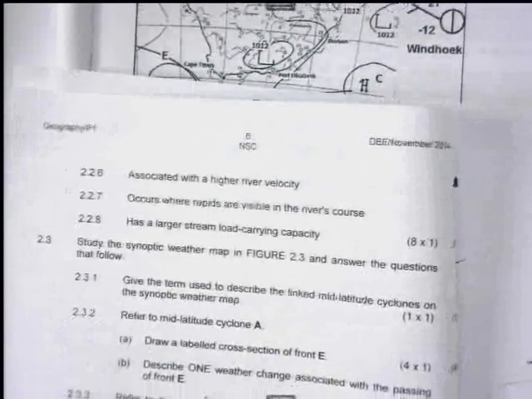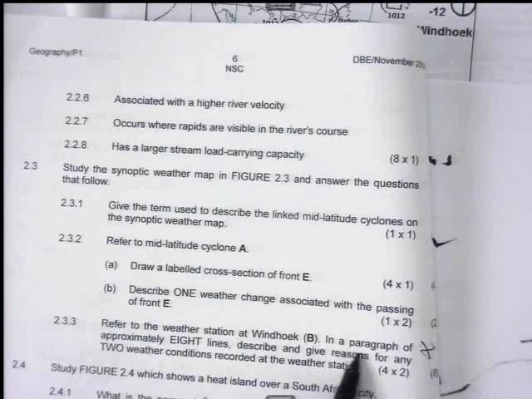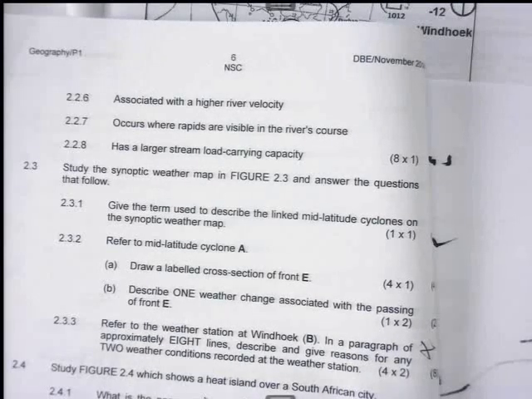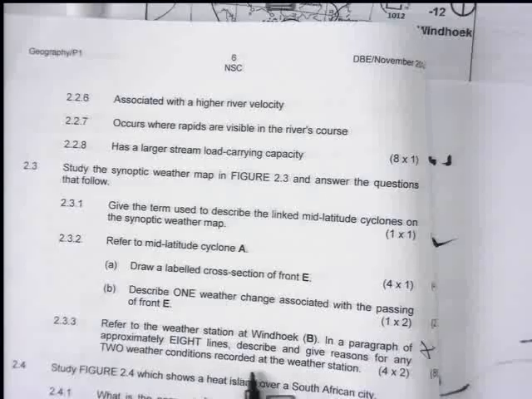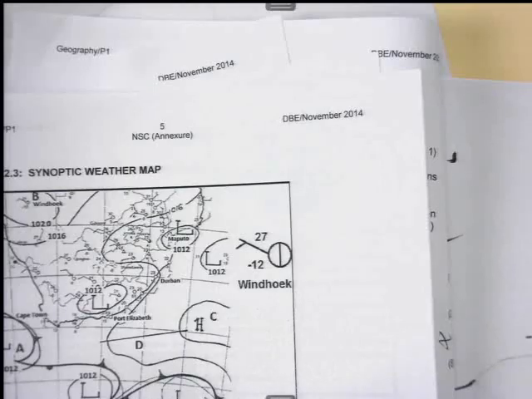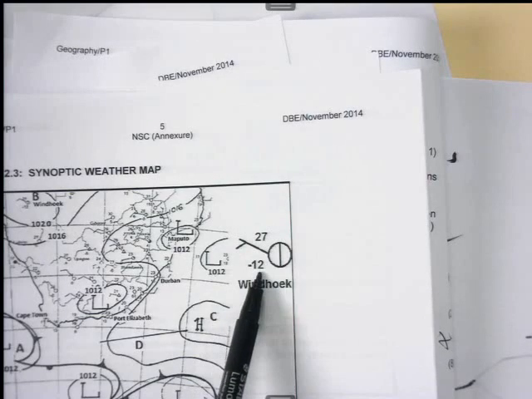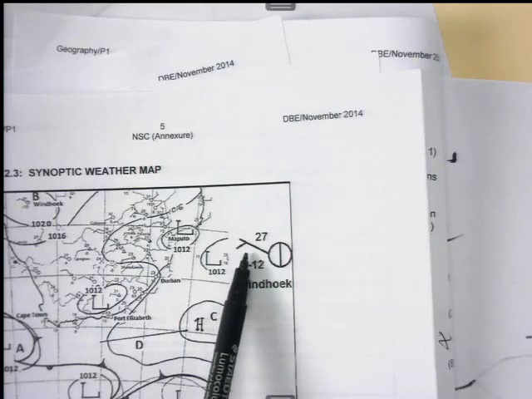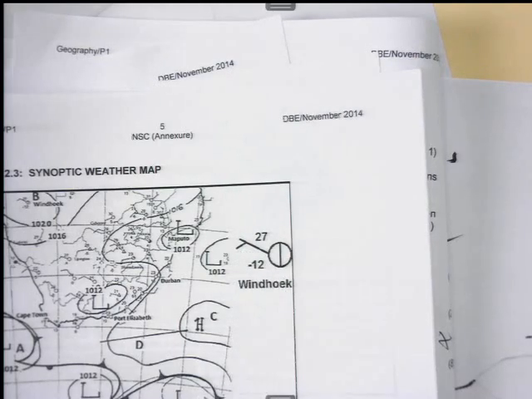Your 233, also it was a long question. Refer to the weather station at Windhoek at B. In a paragraph of approximately 8 lines, describe and give reasons for any 2 weather conditions recorded at the weather station. This was also poorly answered. This is our weather conditions at Windhoek. There you have your air temperature, your dew point temperature, your wind direction, your wind speed, your cloud cover there. So you were expected to give 1 weather condition and explain the reason for it.